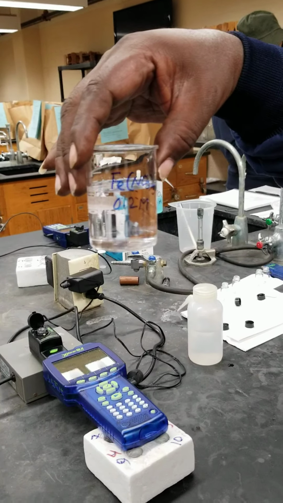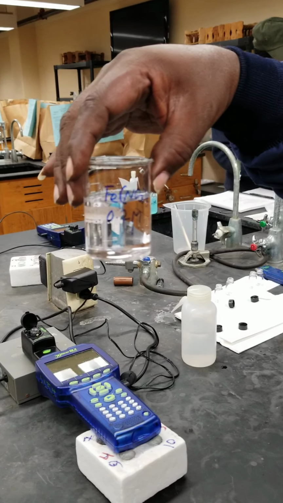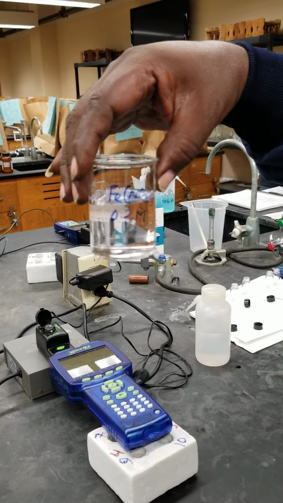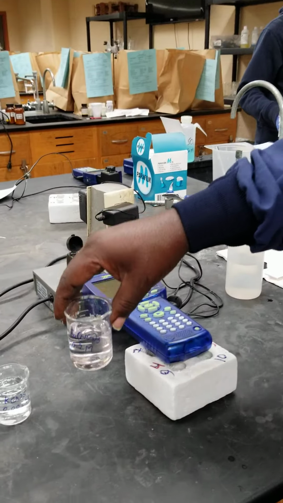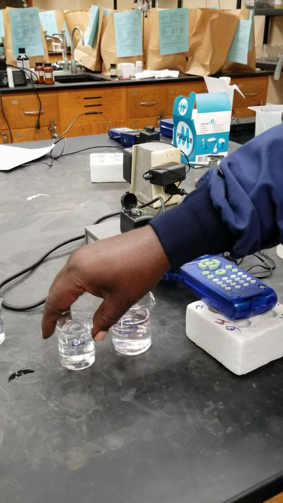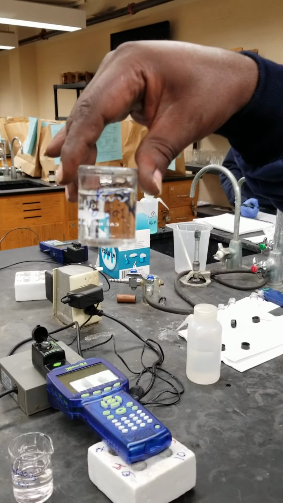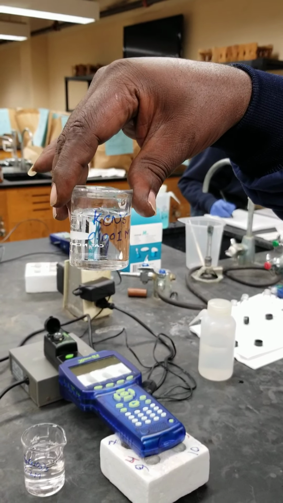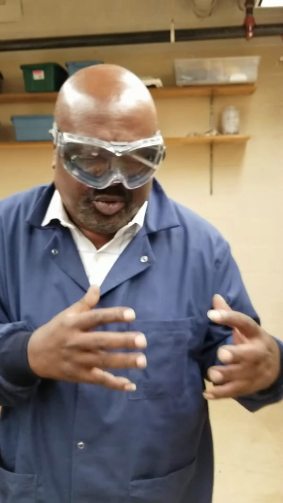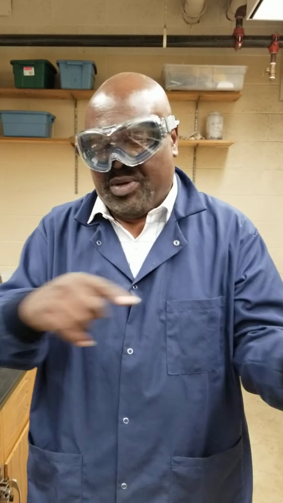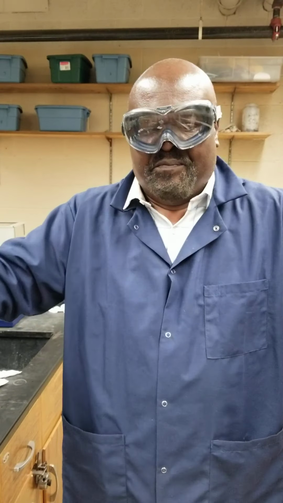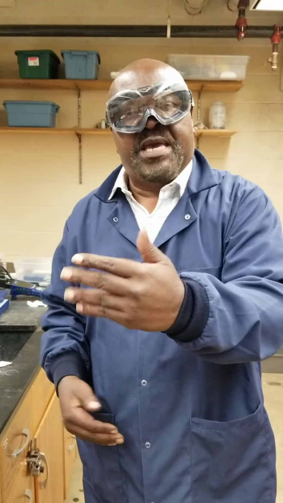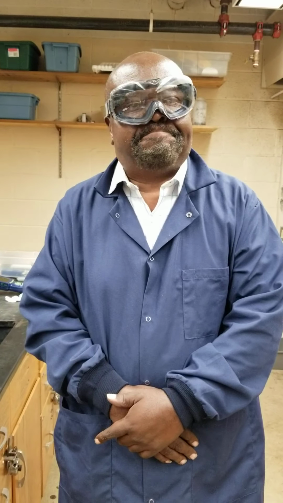So this is 0.2 molar of the Fe3+, and then we're going to add to that 0.001 molar of the KSCN. What does that mean? It means you have such a huge excess of one reagent that, for all practical purposes, we can assume a complete reaction into the formation of the product.